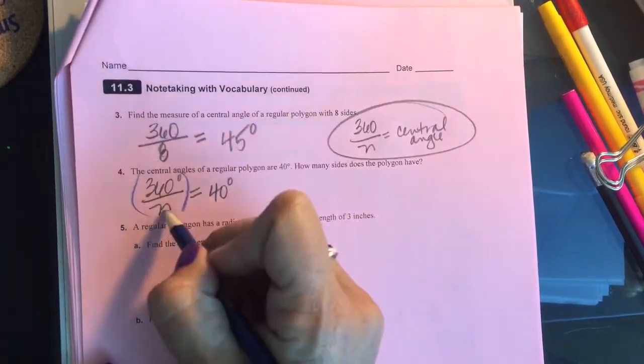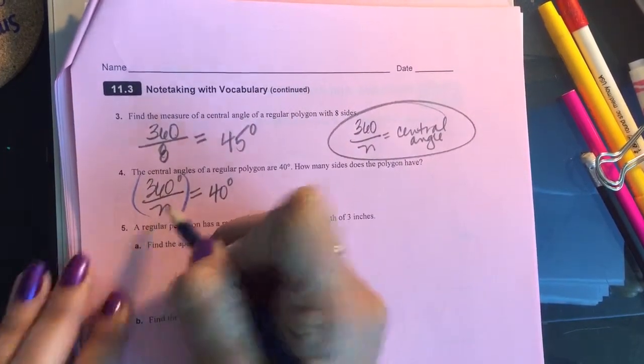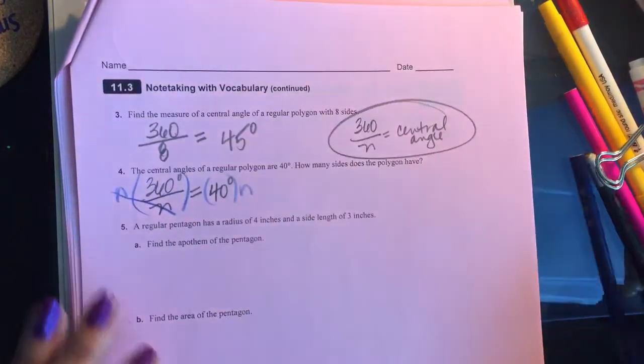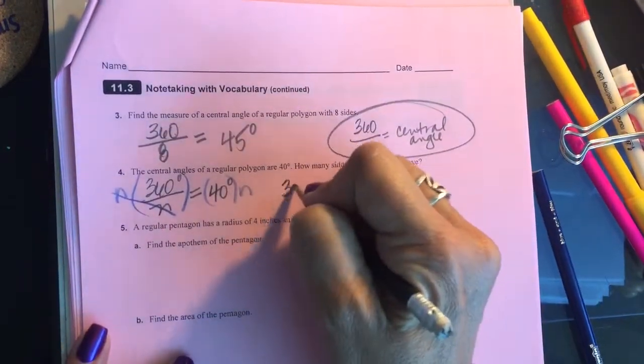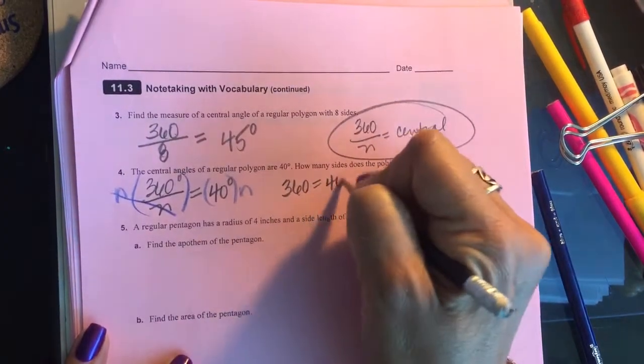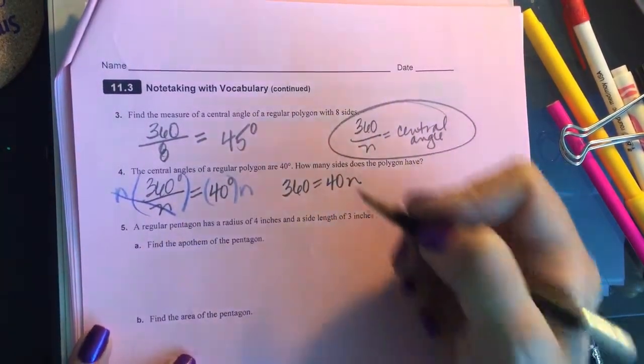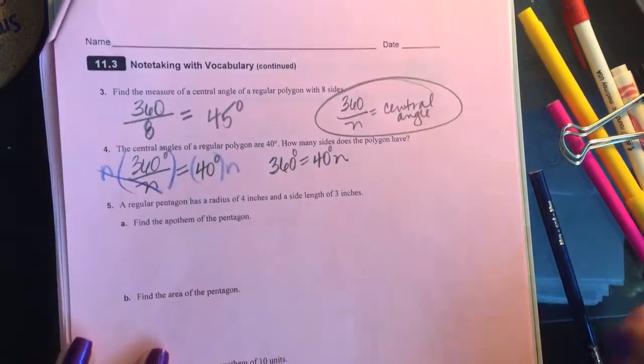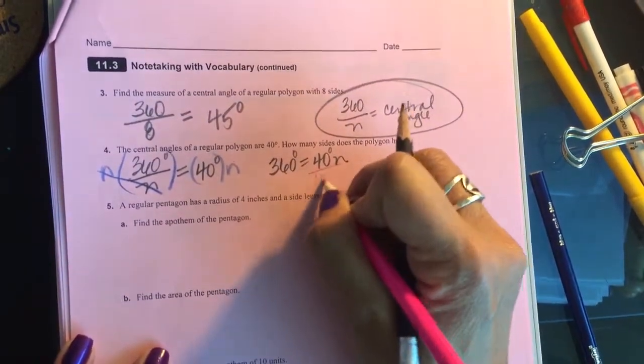So why don't we undo divide by n. I've got to get this n out of the denominator. I'm going to undo divide by n by multiplying by n. And so actually I'm going to write this now as 360 equals 40 times n. I still have one more step of undoing. Now I'm going to divide by 40. 360 divided by 40.